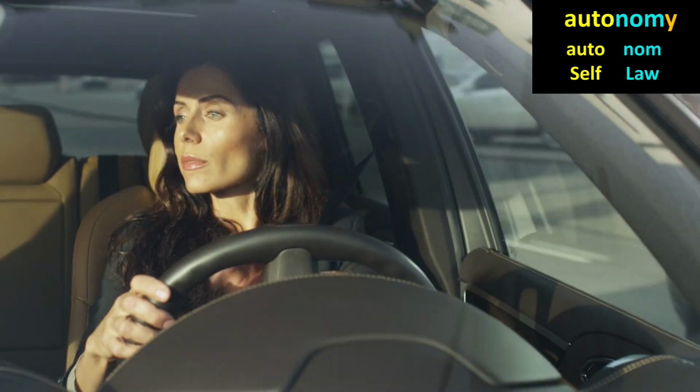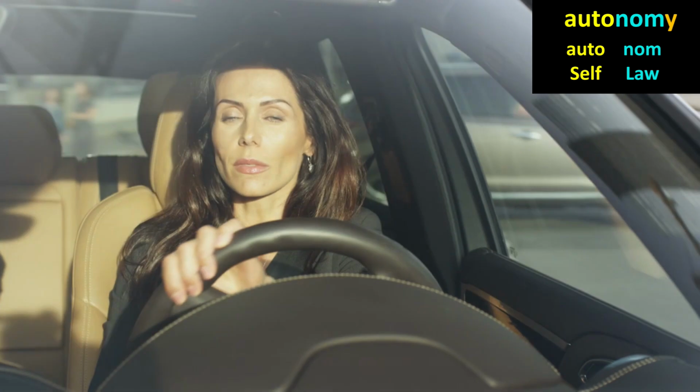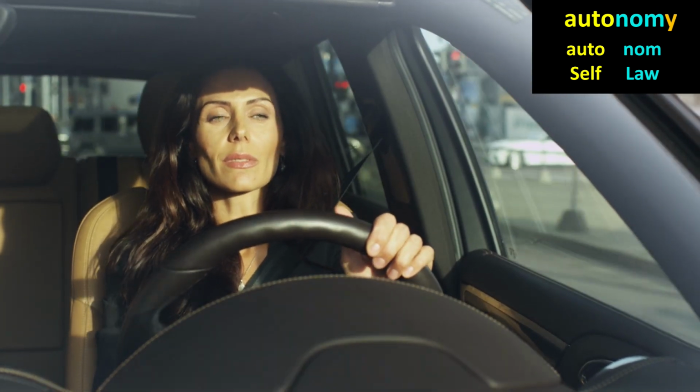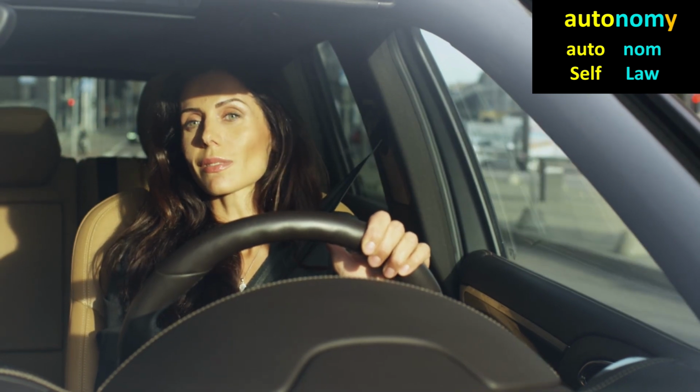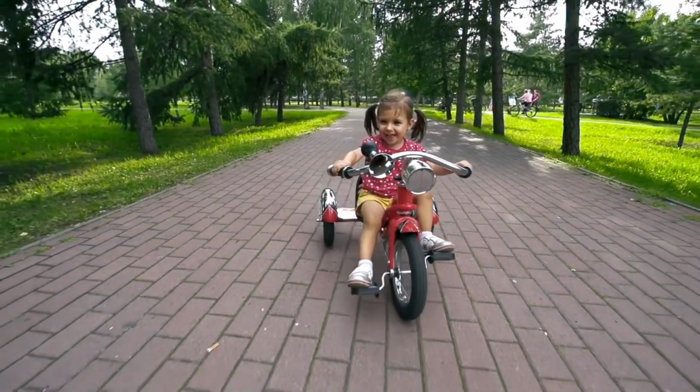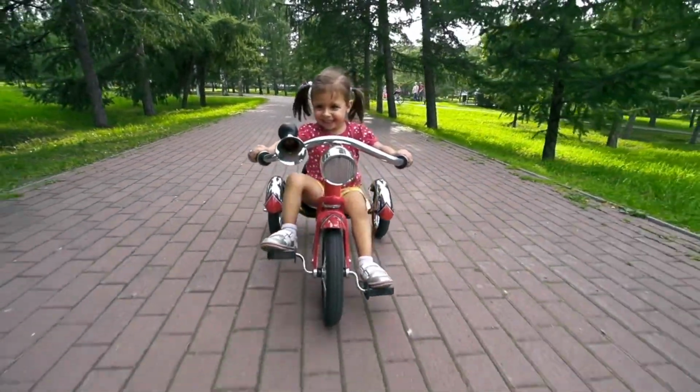The word autonomy is made of two word parts. The second is nom, which means law. Autonomy means that someone is independent in the eyes of the law. For example, this lady has a driver's license, so it's legal for her to drive a car. In contrast, this child doesn't have a driver's license, so she can only ride a tricycle on a sidewalk.